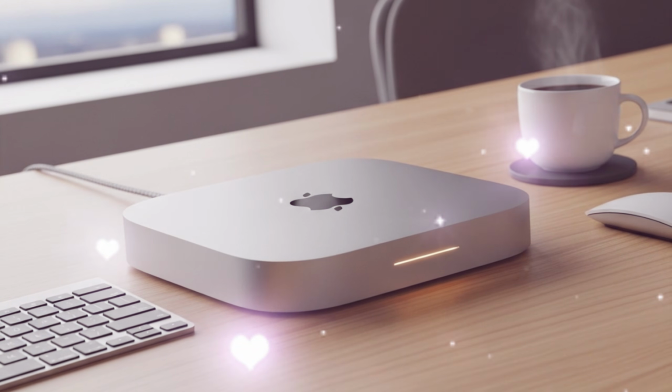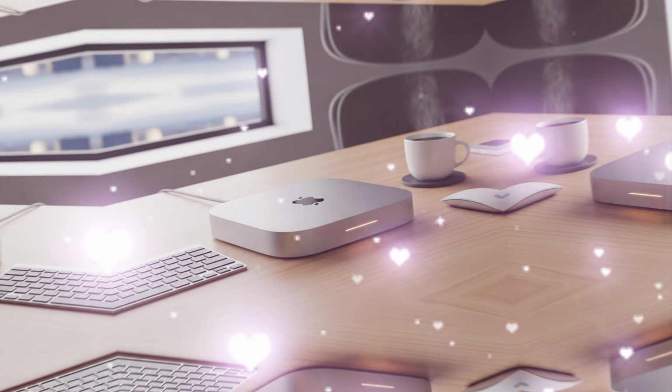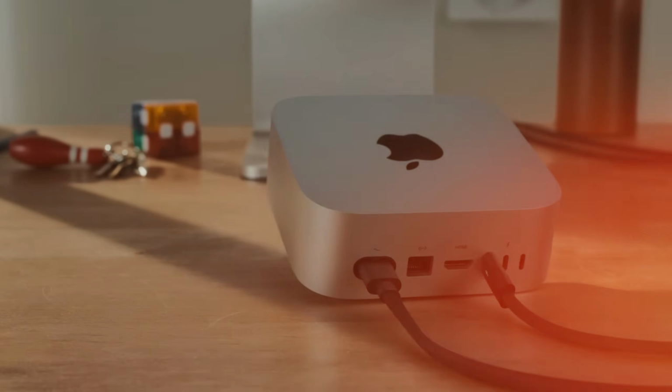But how does this translate to actual gaming? If you are planning to use this as a hybrid work and play machine, there are some hard truths you need to hear about the current state of macOS gaming compatibility.